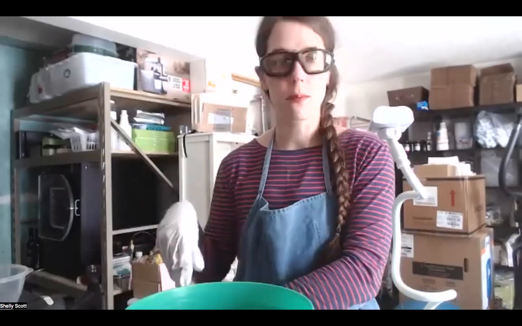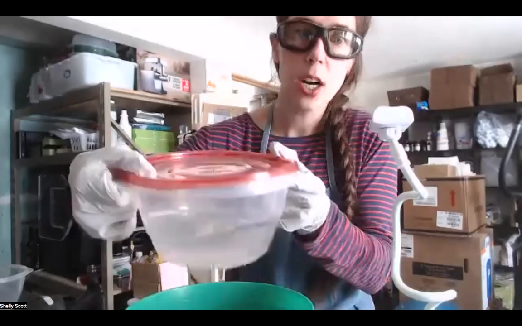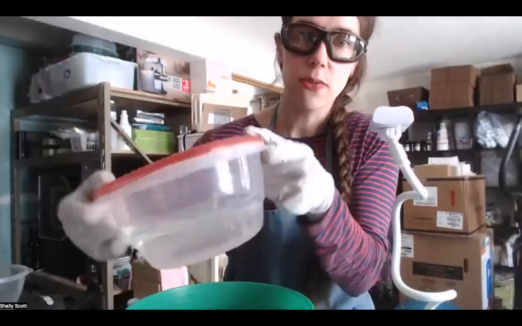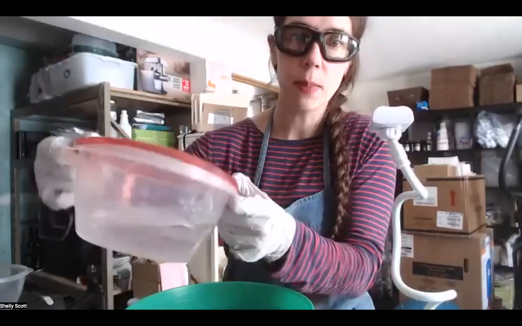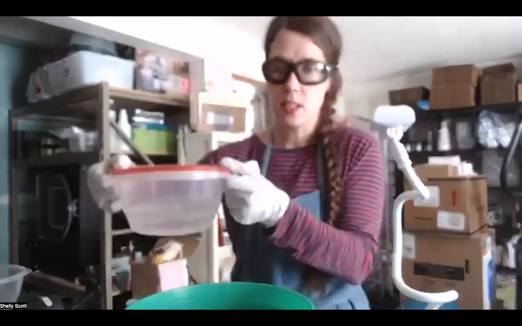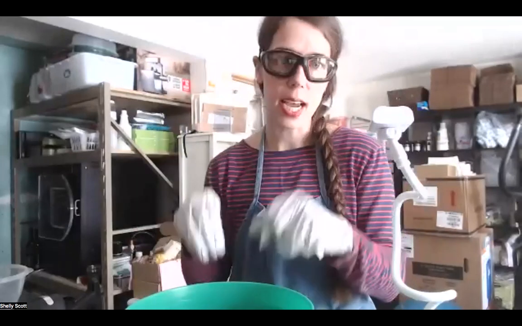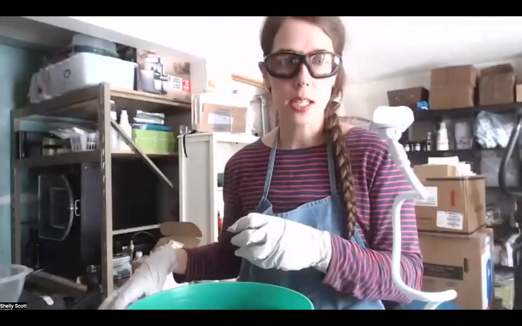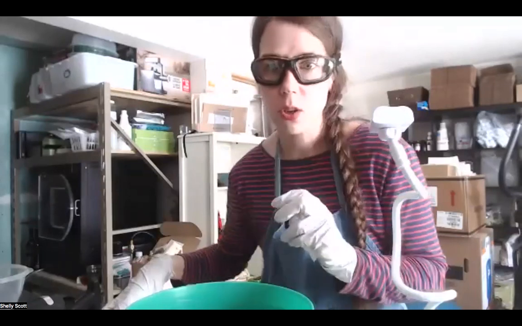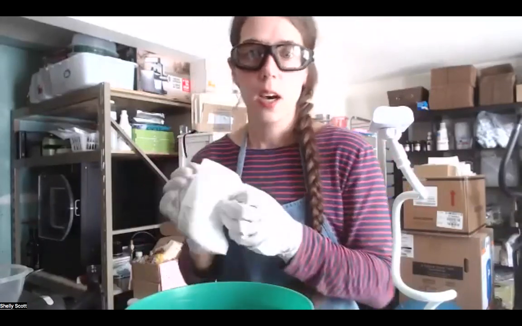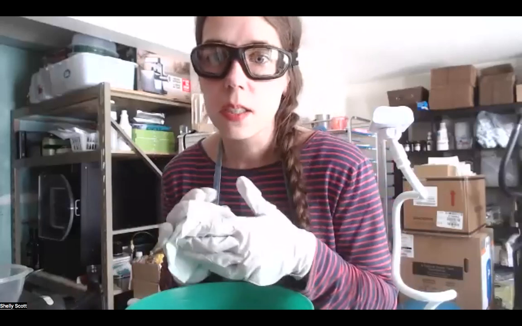So I put the cover on this after it got to room temperature, so that it didn't form a crust on the top. You can tell it's fluid. It doesn't have much sediment on top. And so you just want to make sure that you cover it so that the air doesn't react with the already mixed lye. Hope that answers your question.